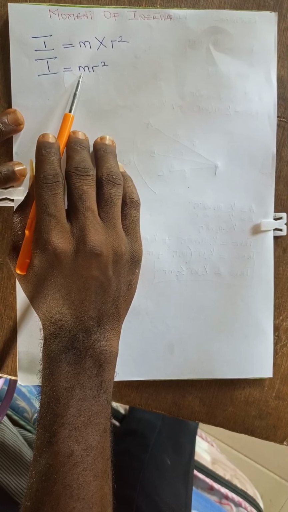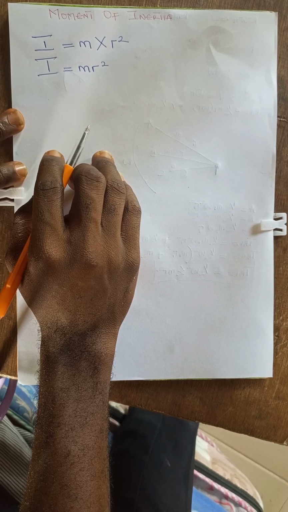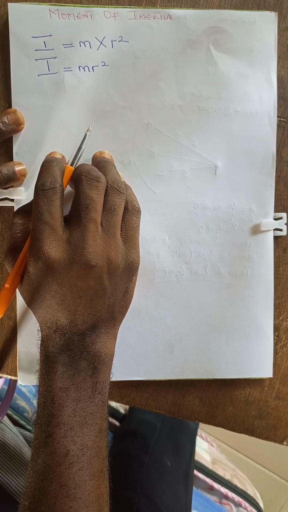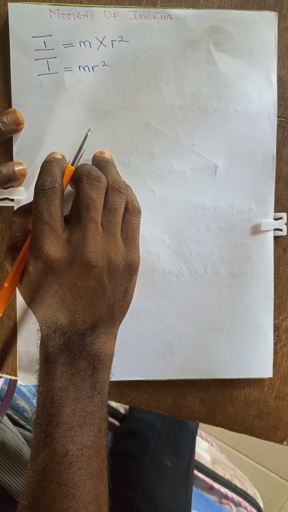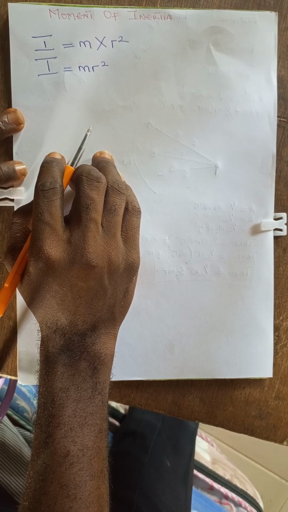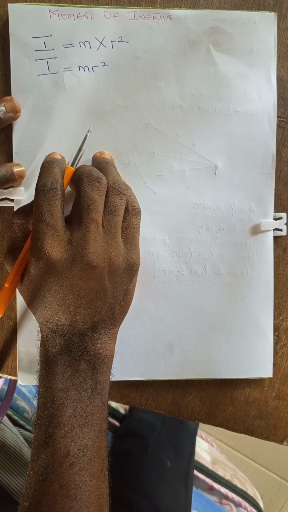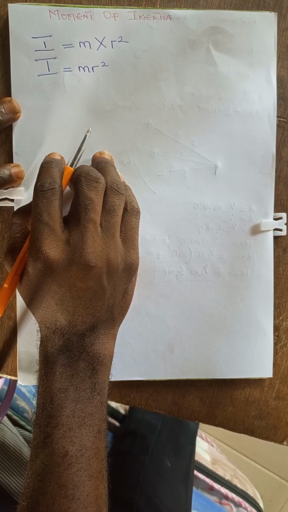So you get your moment of inertia as mass multiplied by the square of the radius, which is m(r) square. Now there is a relationship between rotational kinetic energy and the moment of inertia, because you can interchange them. Some questions actually mix the two of them, so you need to mix the two together in some of the formulas to calculate either moment of inertia or rotational kinetic energy.